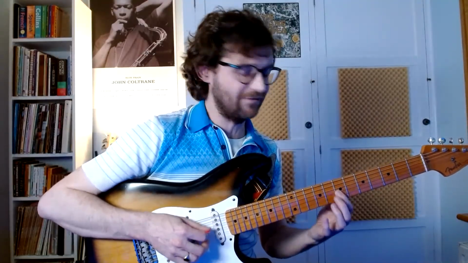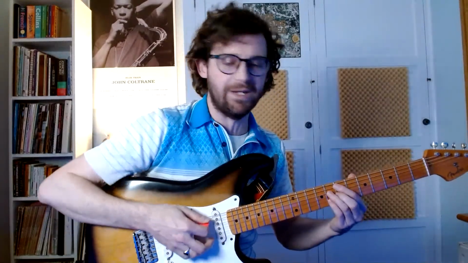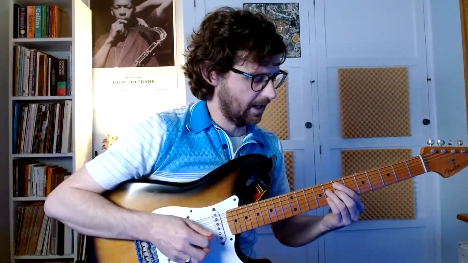And then as we carry on through the scale, we also have a flat 7, which makes it a half diminished scale, or minor 7, flat 5. The chord would be a minor 7, flat 5, absolutely lovely sound.